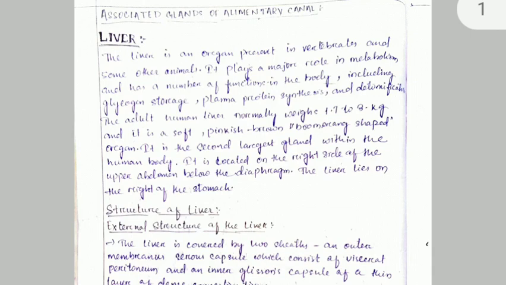Associated glands of alimentary canal. Liver. The liver is an organ present in vertebrates and some other animals. It plays a major role in metabolism and has a number of functions in the body, including glycogen storage, plasma protein synthesis, and detoxification.